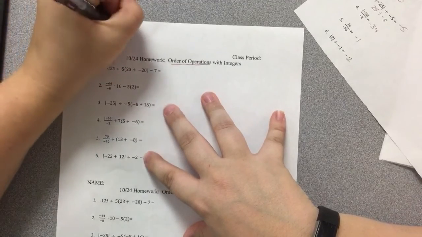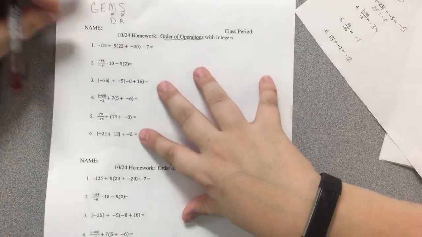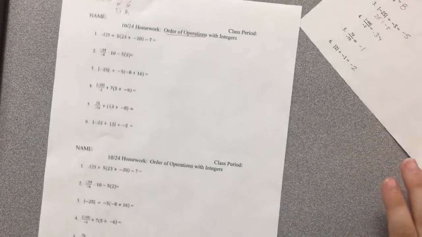and subtraction or addition, moving from the left to the right. So every time that we are solving these, you're going to make sure you're paying very, very close attention.